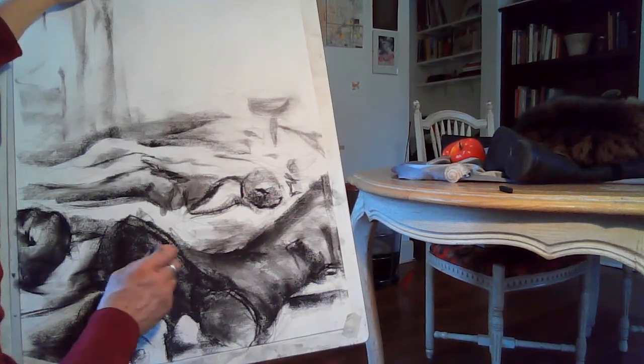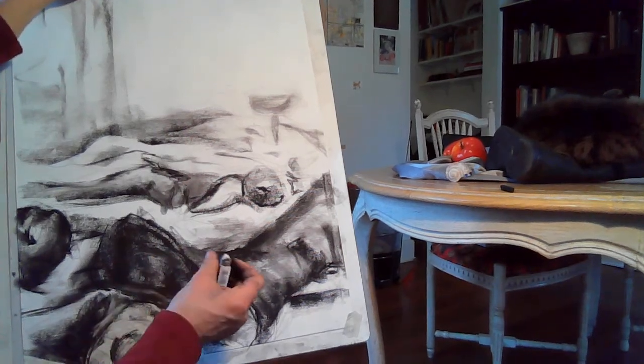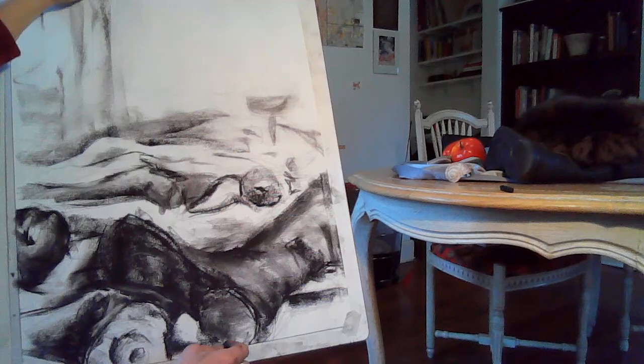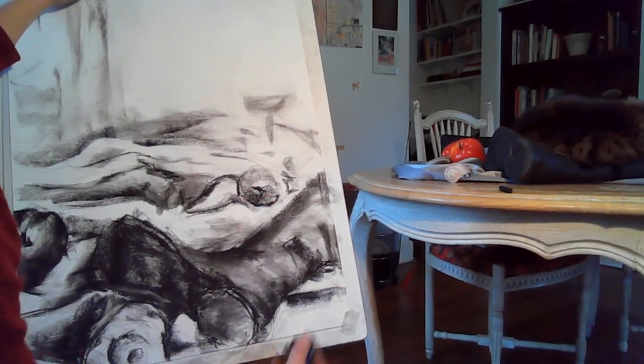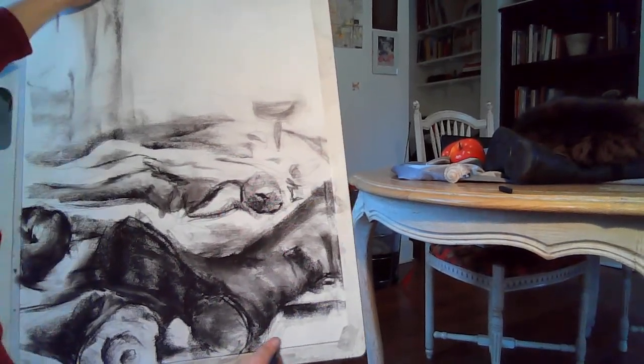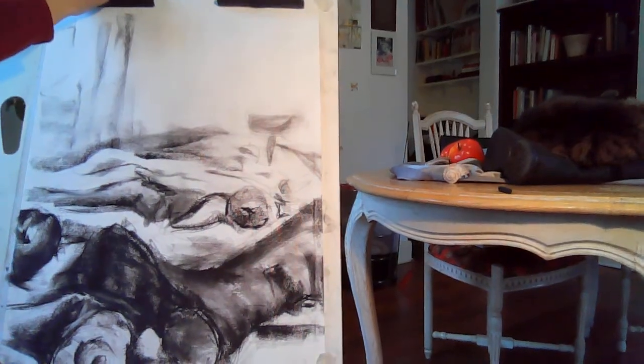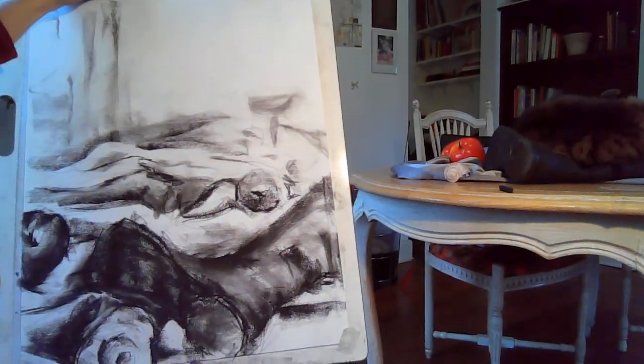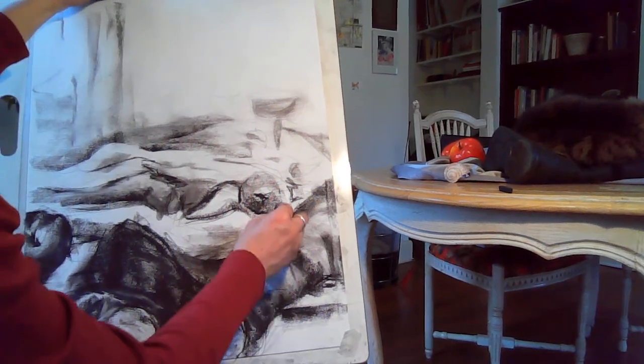You make the objects that are closest to the viewer very low on the page and very large and cropped. Definitely cropping off the page. You would definitely want to use cropping. Let's see what else we got going on here. This apple.